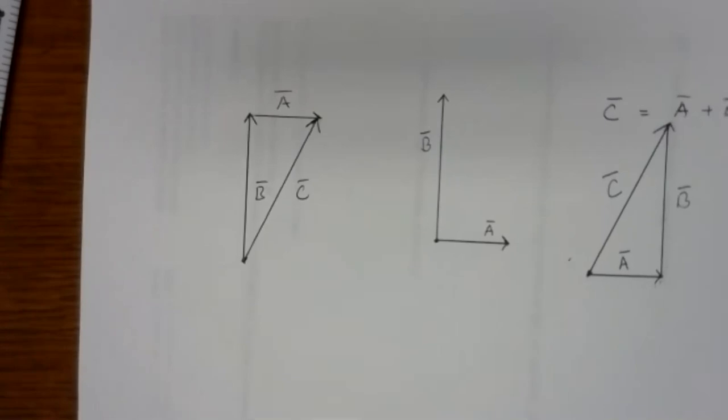And we can do this with any two vectors. In fact, we can do it with any number of vectors. Just like we can take numbers and say 1 plus 3 plus 5. We can do them all in sequence and do our sum just by drawing an arrow between where we start and where we finish. So let's try another example here.